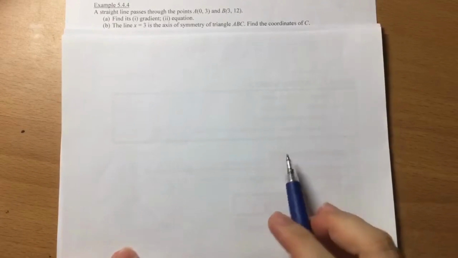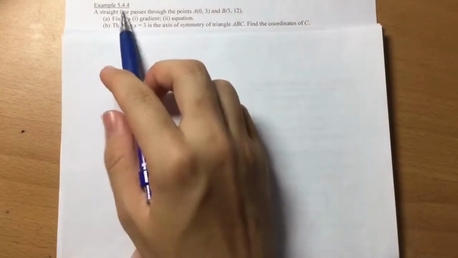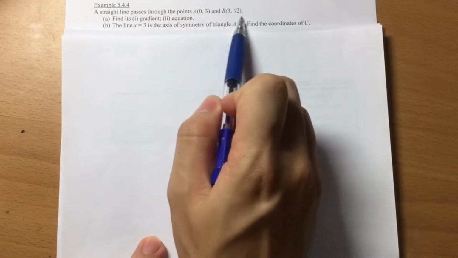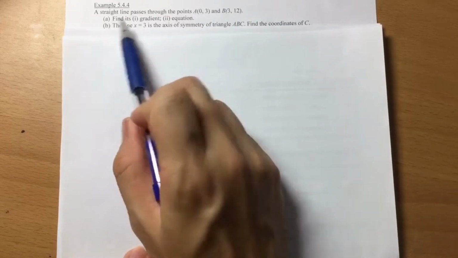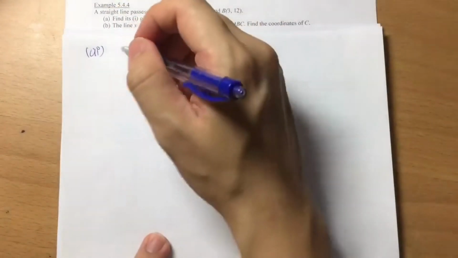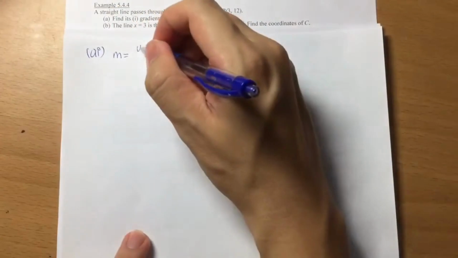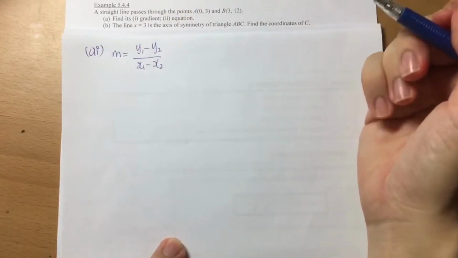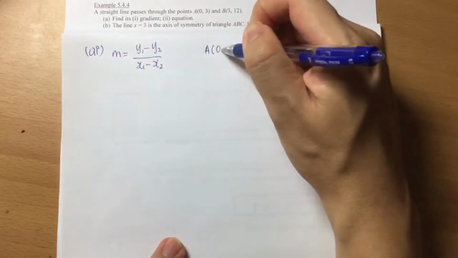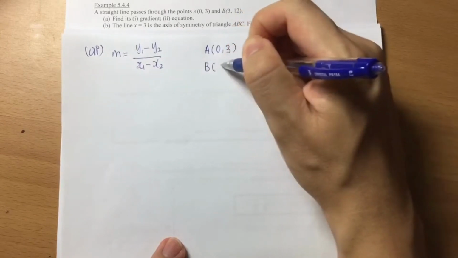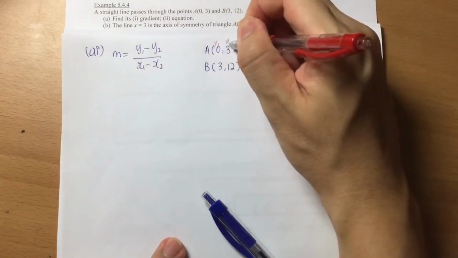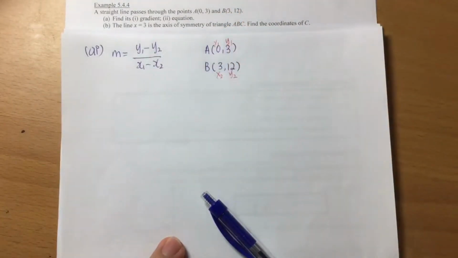Okay, well, what are we given in this question? We now know that there's a straight line, and this straight line passes through a point A and point B. A part 1, find the gradient. So, please do remember for gradient, it'll be y1 minus y2 over x1 minus x2. And this is a personal preference of mine. I would like to always write down the coordinates in this way. And therefore, this will be my x1, y1, x2, y2.